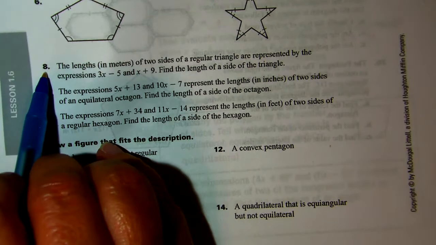Let's move on to the other part of the problems. Okay? I'm going to copy problem number 8.